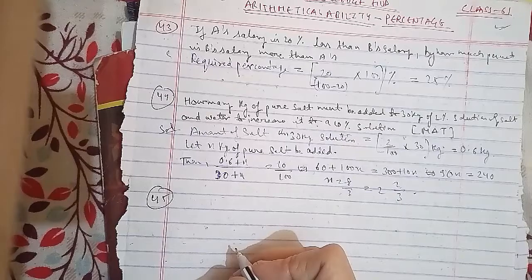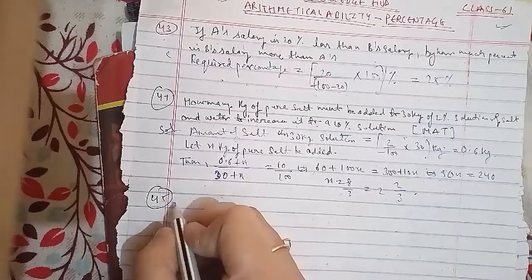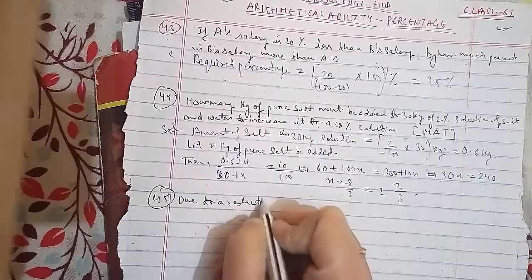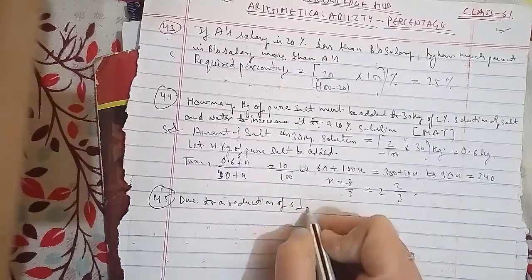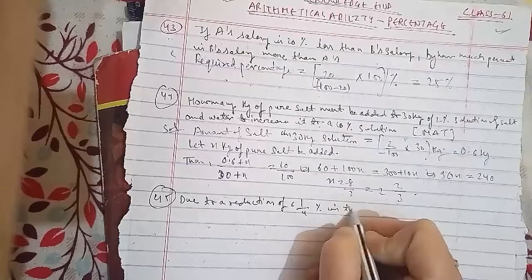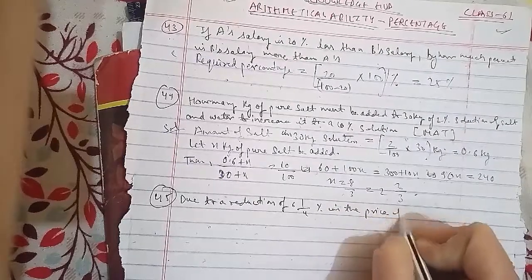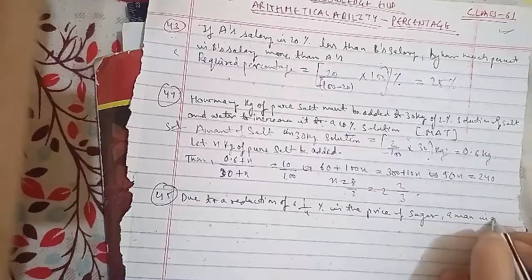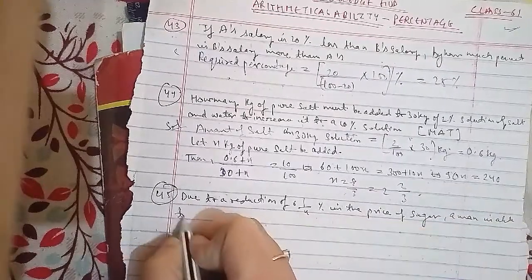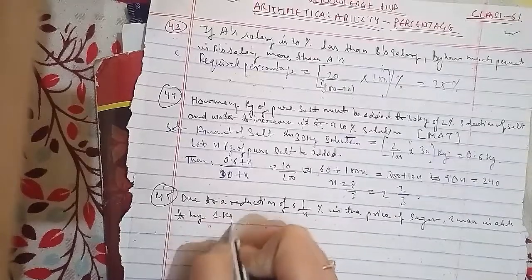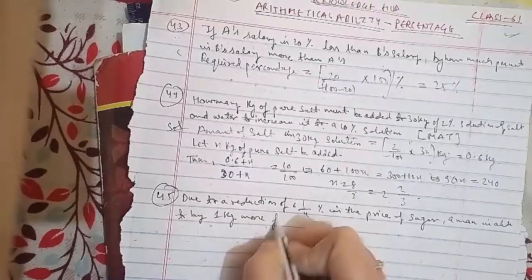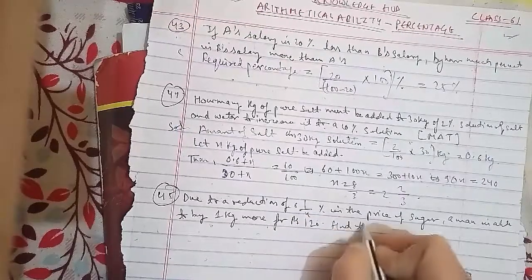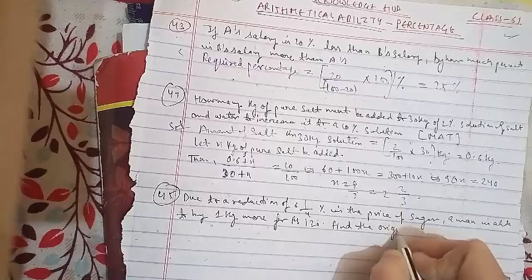Due to a reduction of 6 1/4% in the price of sugar, a man is able to buy 1 kg more for rupees 120. Find the original and reduced rate of sugar. That's what we have to talk about.